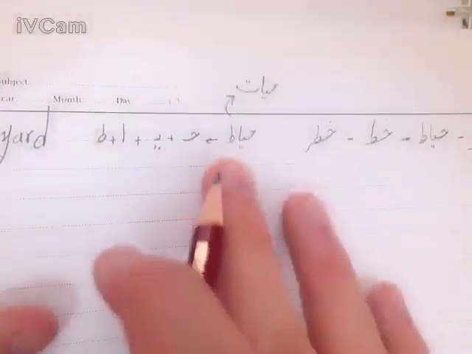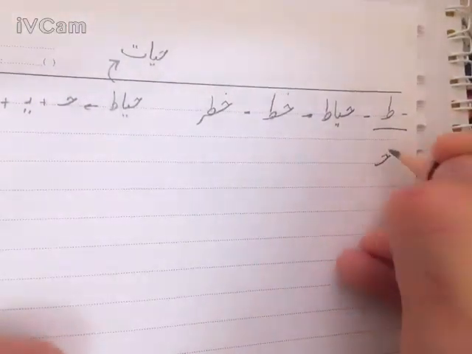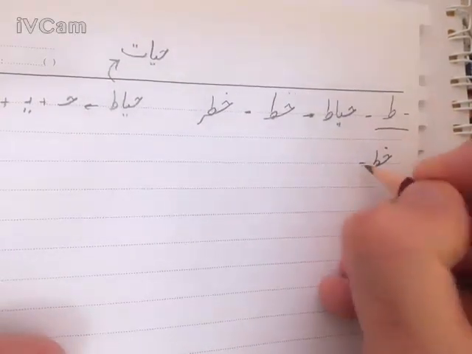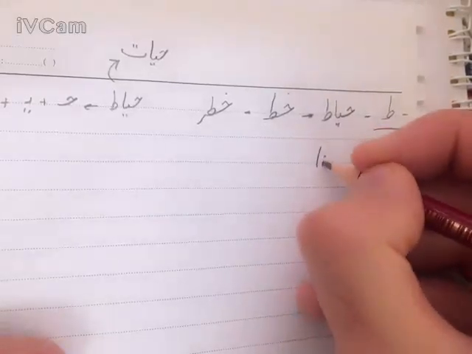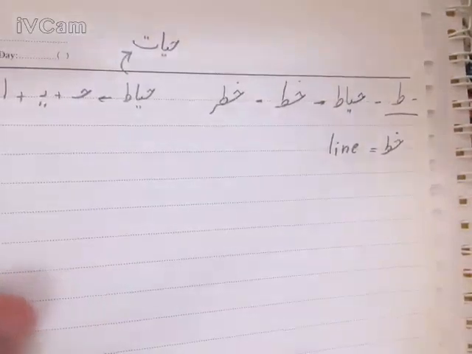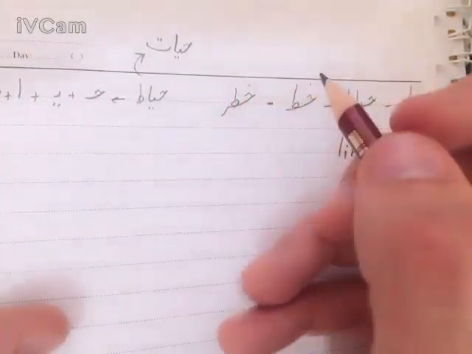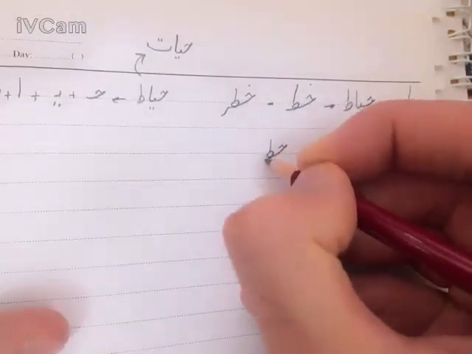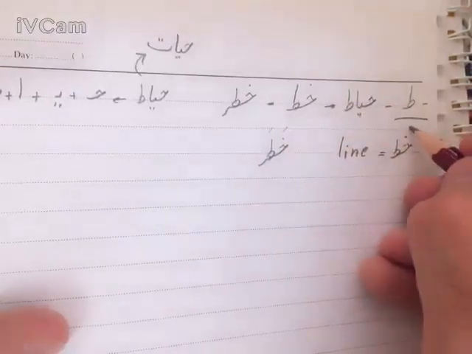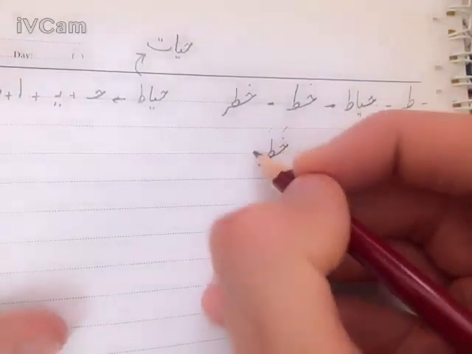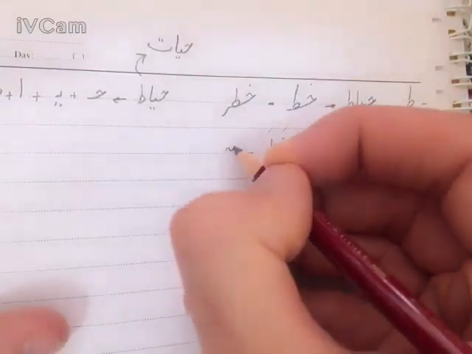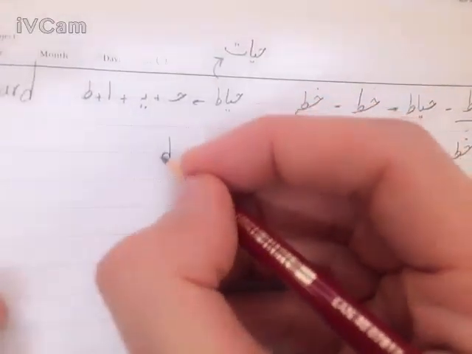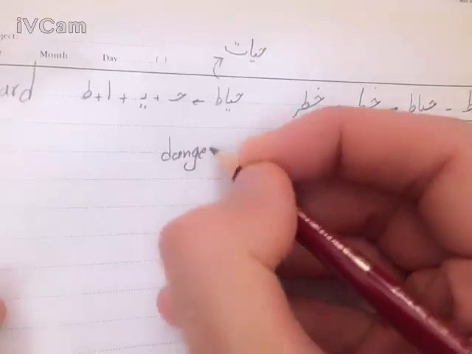So we had Hayat, we had Khat, which means line. It's easy, right? Khe plus te means line. And at the end we have khatar, which means danger. Khe plus te plus re. Danger.